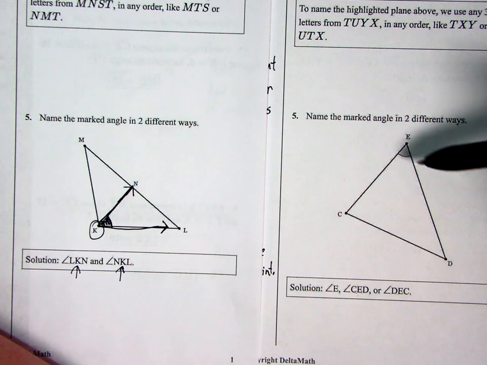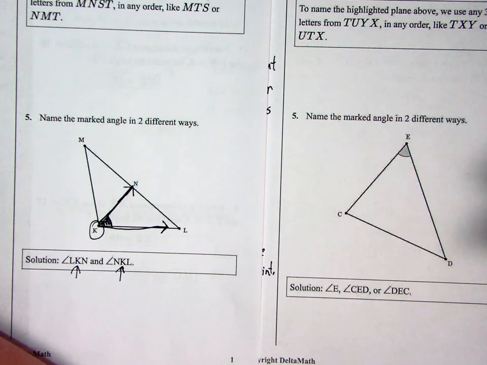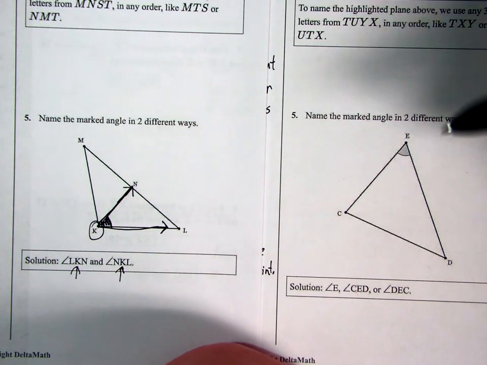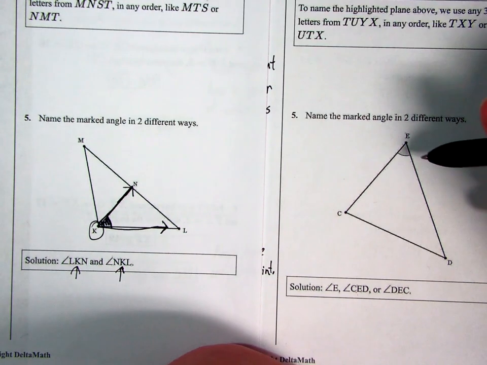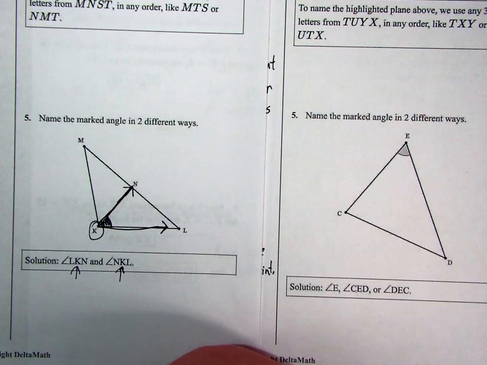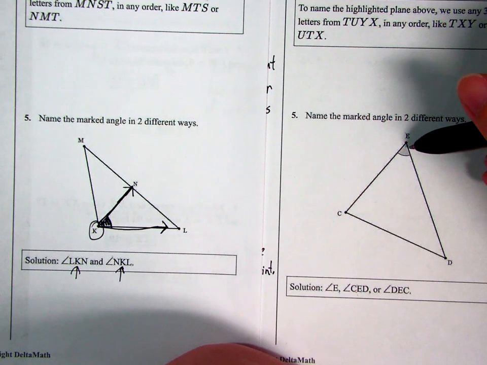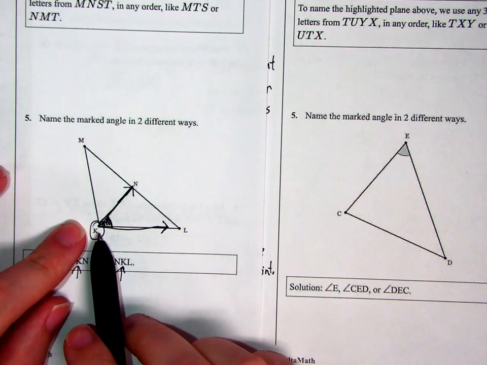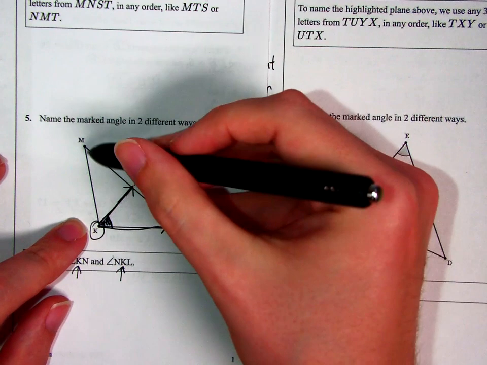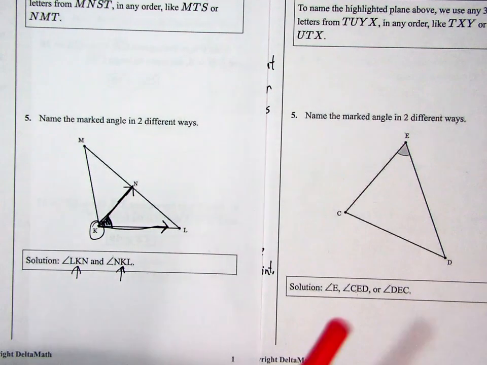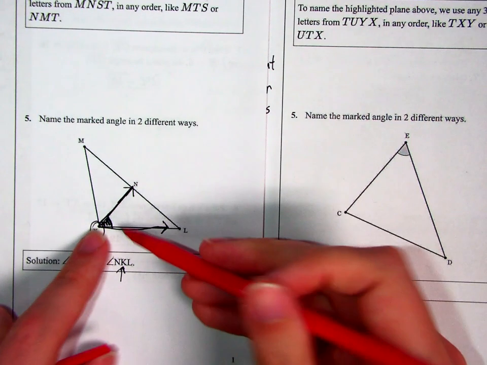Over here, when we had just a triangle all by itself, we didn't have to worry about whether M was part of it. We were able to name it just a handful of different things. We were able, in this case, just to call it E, because it was all by itself. I couldn't call this K, because K could have been 3 different angles. It could have been the highlighted one.